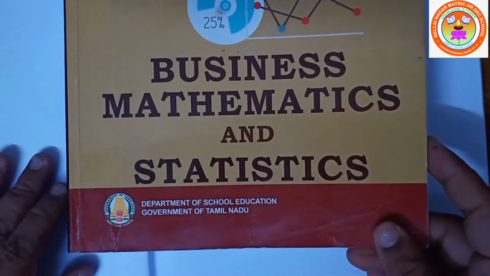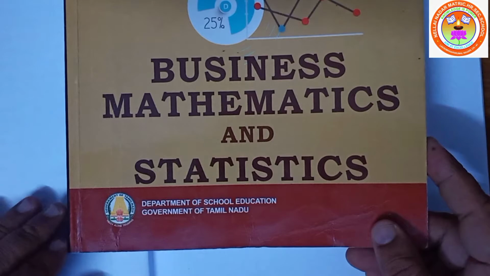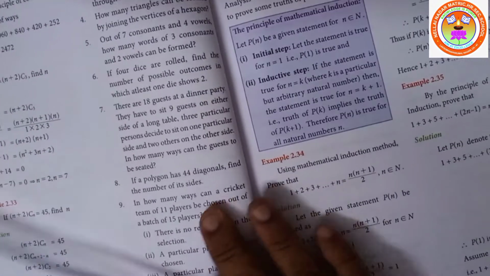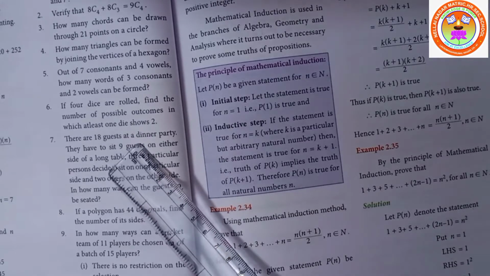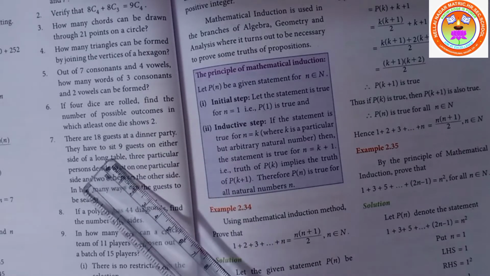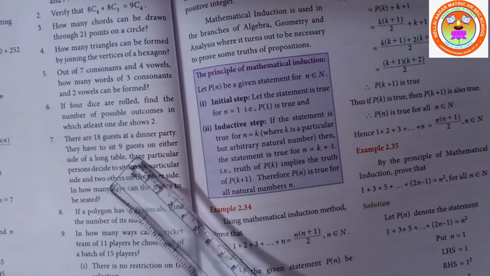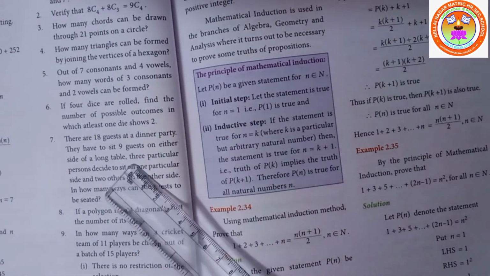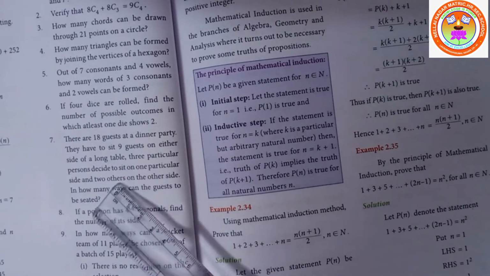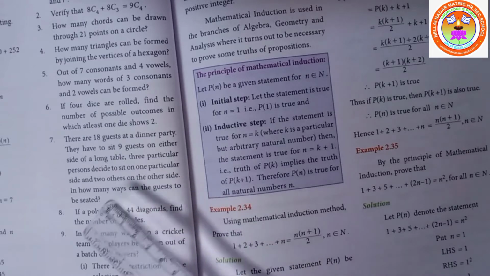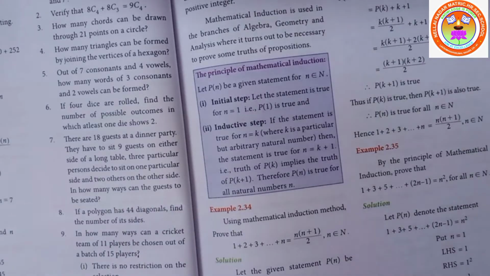11th Standard Business Mathematics and Statistics, chapter number 2, continuation of exercise 2.4. Now problem number 7. There are 18 guests at a dinner party. They have to sit 9 guests on either side of a long table. 3 particular persons decide to sit on one particular side and 2 others on the other side. In how many ways can the guests be seated?